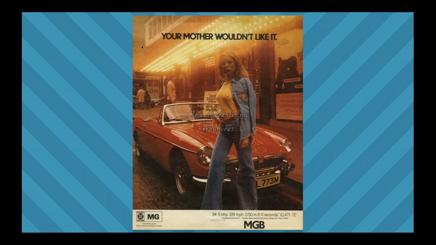And everybody understands the gist of the tagline, right? Your mother wouldn't like it. Like, this is the stereotypical mother, the traditional mother, who would not approve of this car because the car is fast and dangerous, because the woman is, by association, also fast and dangerous, even though there's nothing wrong with her. But to that stereotypical mother, keep in mind, too, this is the early 70s, okay?